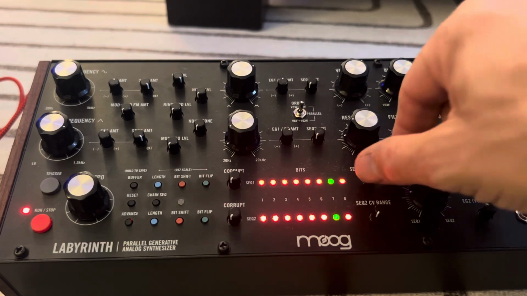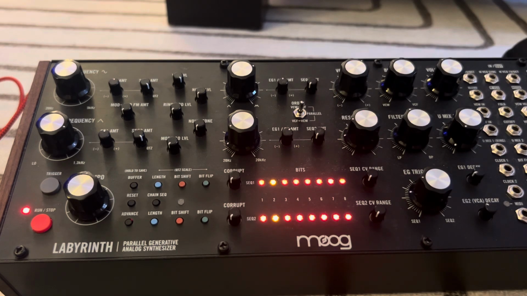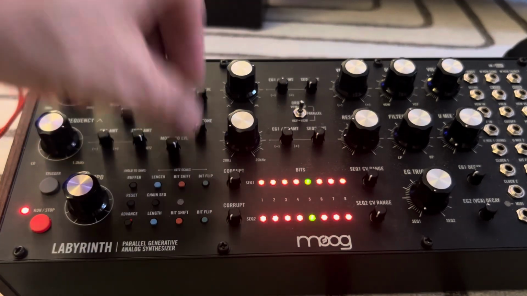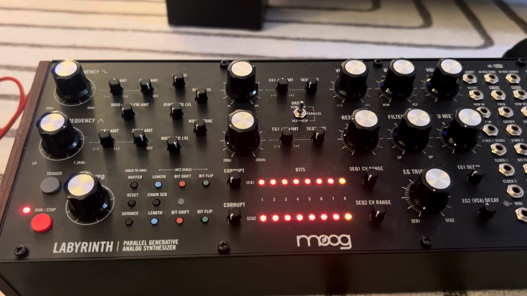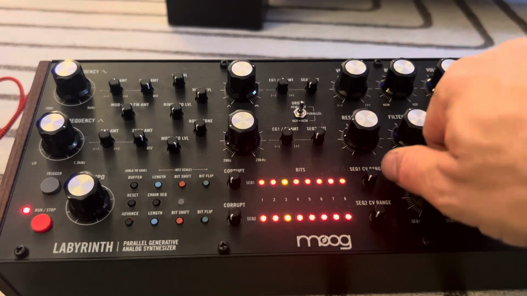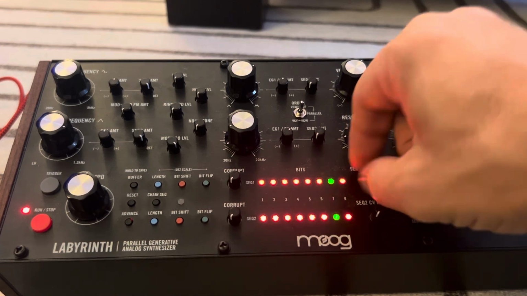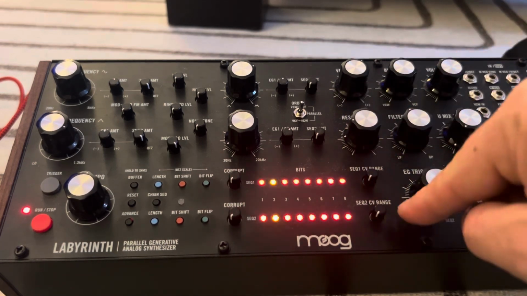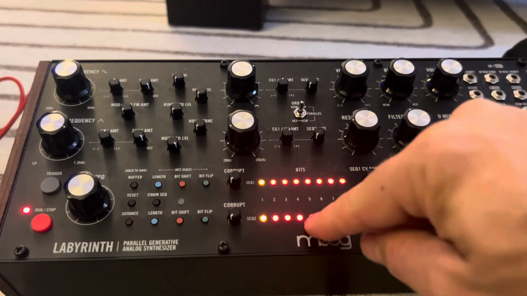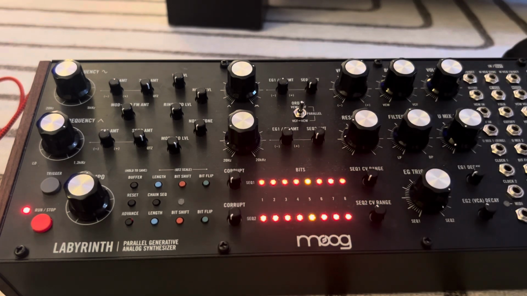Now, turn this back down and turn it all the way to sequence 1. And now we're going to turn the VCO 1 off and turn VCO 2 on. And now, which maybe is supposed to work this way, when I turn this, nothing happens. I flip it over, I turn this, nothing happens. When I go back to sequence 1, and then go to sequence 2, and I manipulate this, which is interesting.